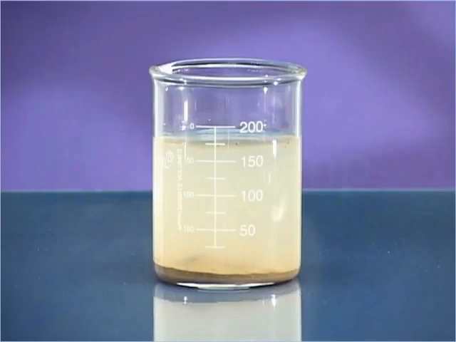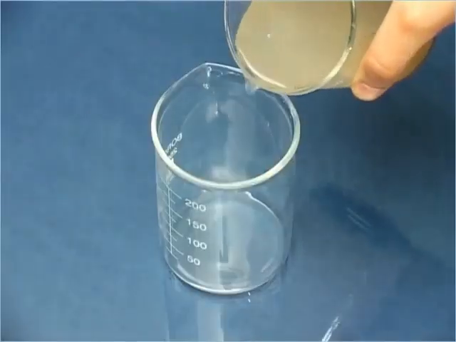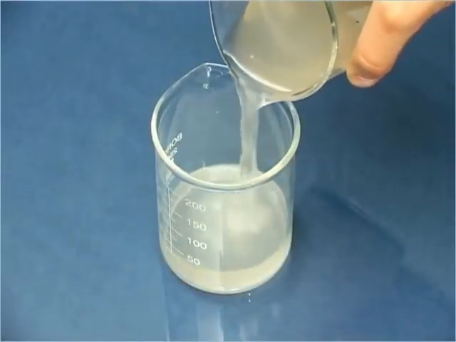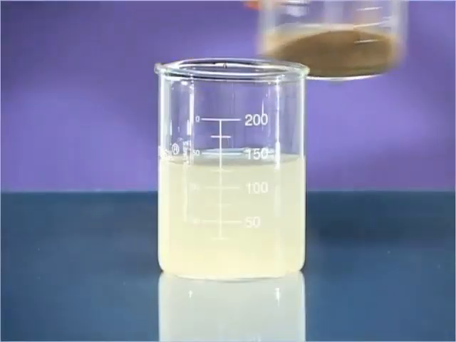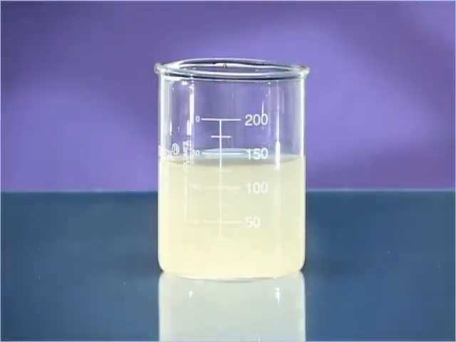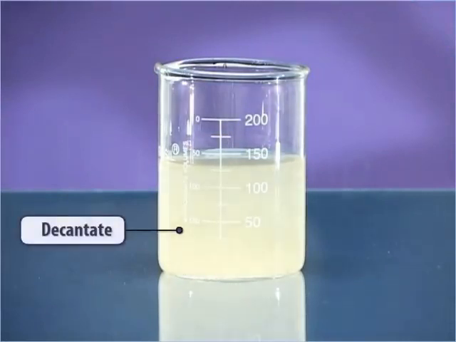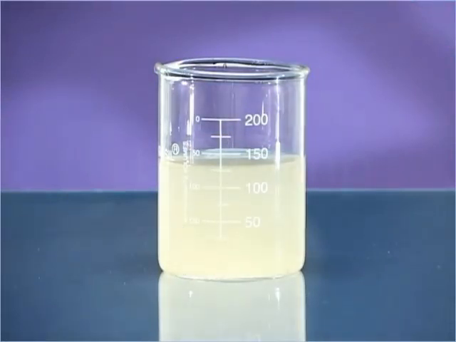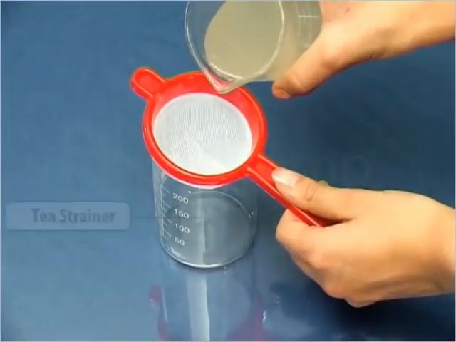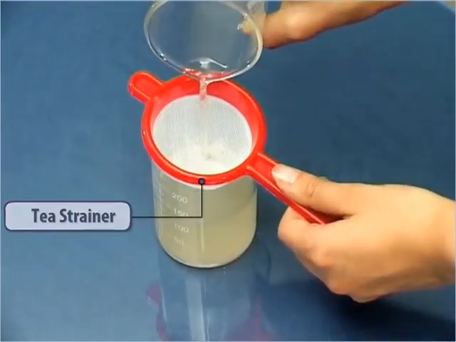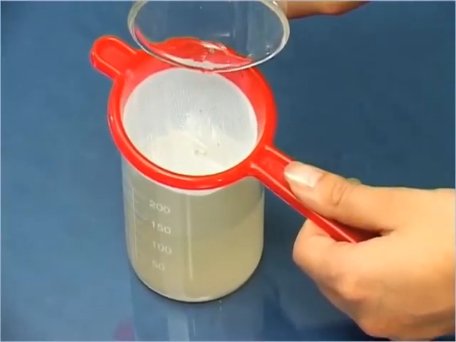Now, transfer the water at the top of the settled mud by tilting the beaker to another empty, clean beaker. The water thus obtained is called decantate. As the next step, pour the decantate through a tea strainer. This is called filtering.